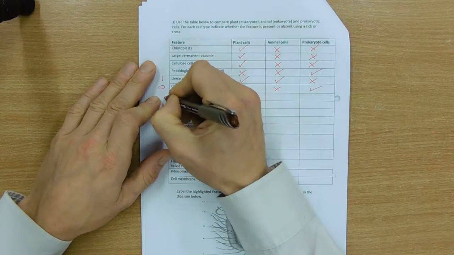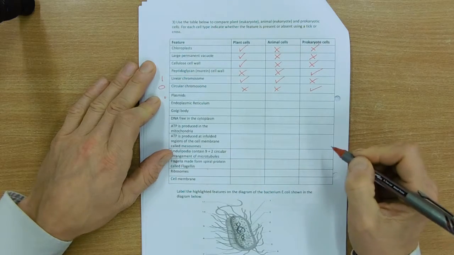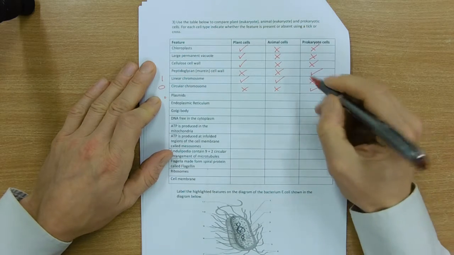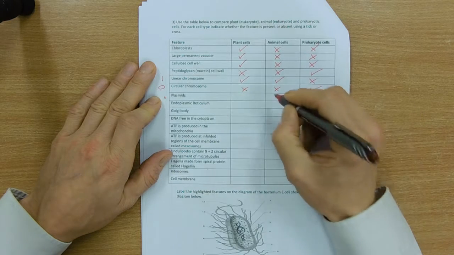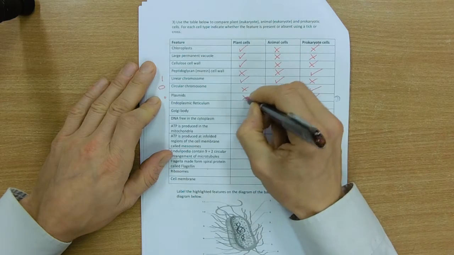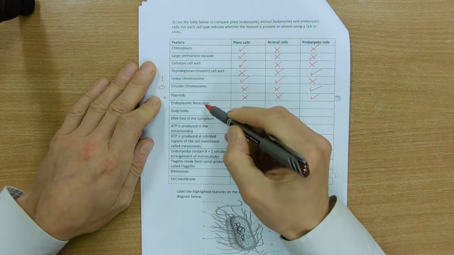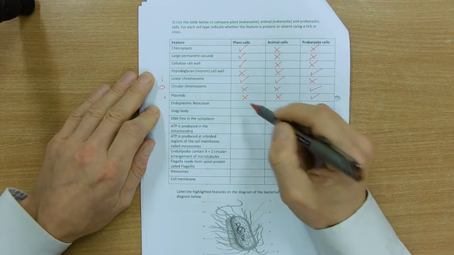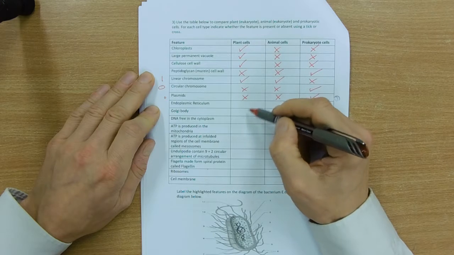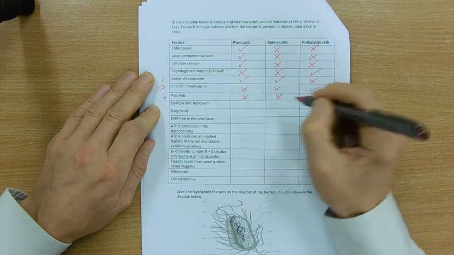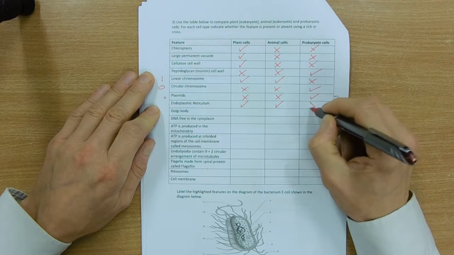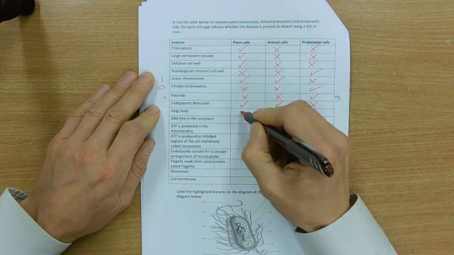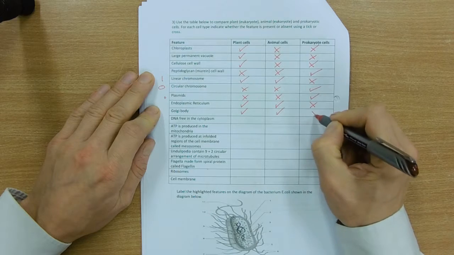Plasmids are small loops of DNA found in the cytoplasm. They are only in prokaryotic cells. Eukaryotic cells don't have those. Endoplasmic reticulum is made of membranes. So membrane organelles can only be in eukaryotic cells like plants and animals, but they're not in prokaryotes. It's exactly the same for the Golgi.